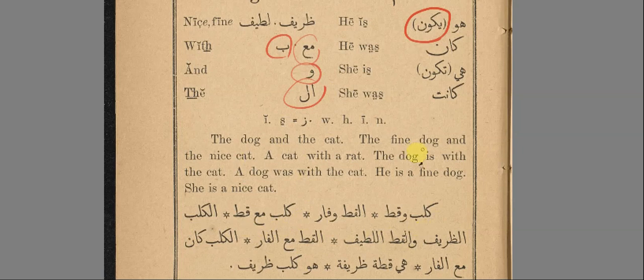Here, same thing. Here the al-kalb adh-dharif wal-qitt al-latif. This here, the fine dog and the nice cat. You have these there. So if you notice, they're not just telling you to match the text. You have to pay attention to what's missing. Then you say, okay, this sentence matches this here. So we found this here, but we did not find this, the dog and the cat.